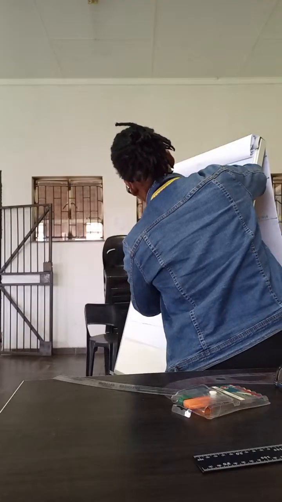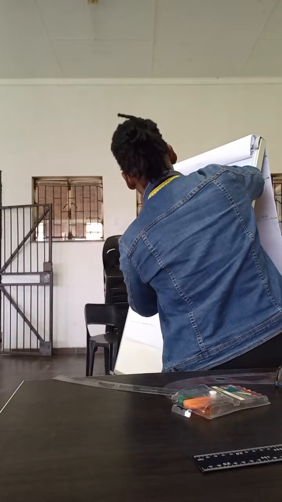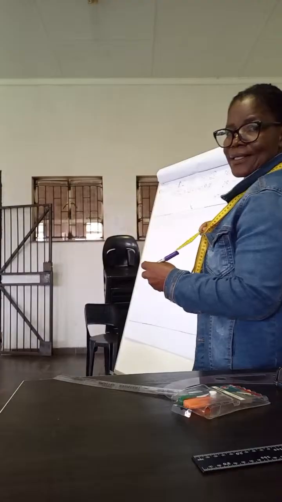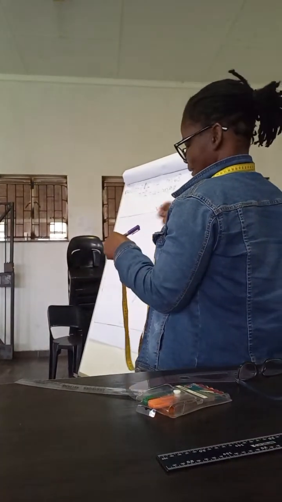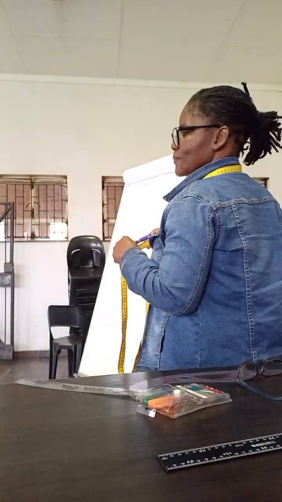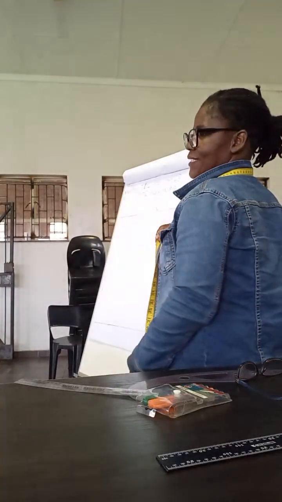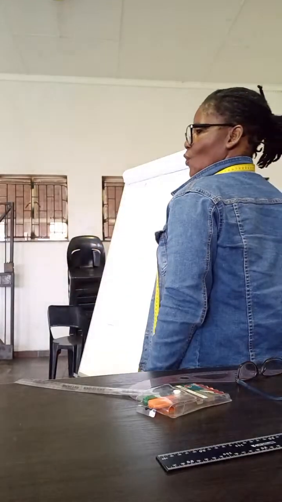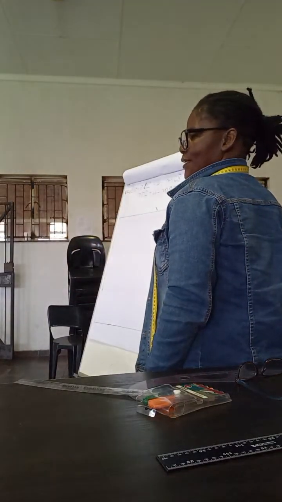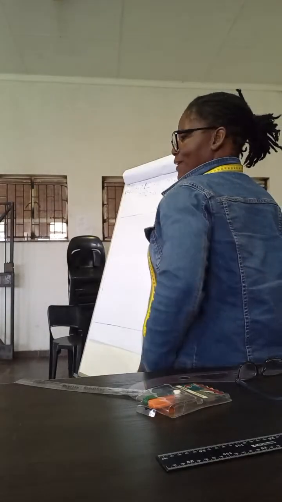Top to down, 20 centimeters. When, in the issue of the hips, guys, I said if somebody is full figured, the hip line is 23 centimeters. Yes, this one is for people like me. I go 23 centimeters.